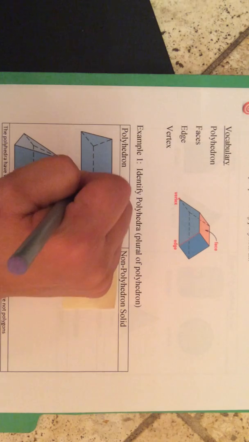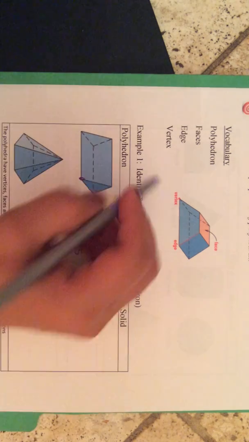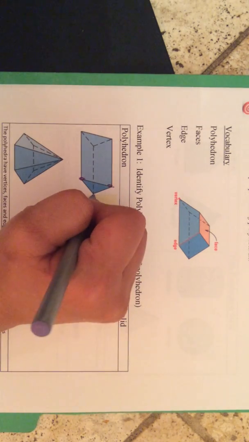So first of all, if we take a look at the first polyhedron, that one right there, this one has 5 faces, it has 6 vertices and 9 edges. So this is one of your vertex, if my pen can write. So that's one vertex, and so that'll be 1, 2, 3, 4, 5, 6. So that's why it has 6 vertices.